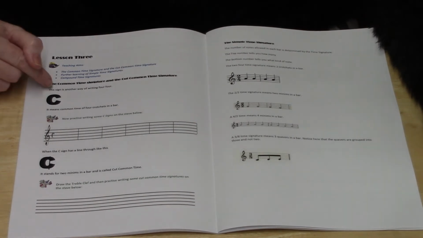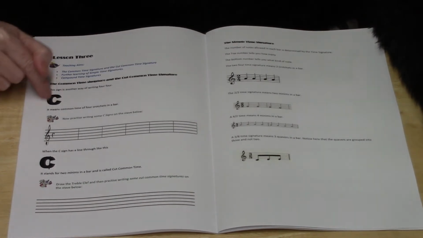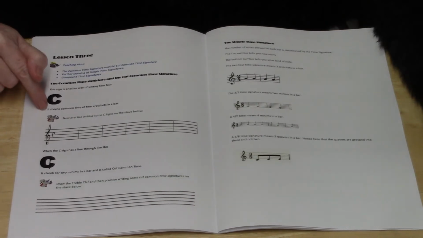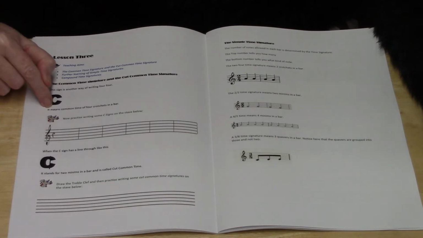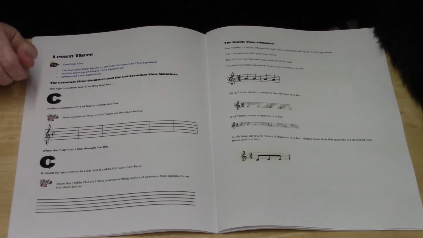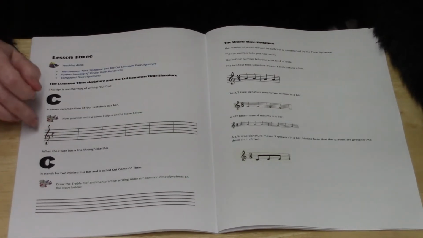So the first thing we're going to see is the common time signature and the cut common time signature. When you get the C like this, it is another way of writing 4/4, and it stands for common time, which is 4 crotchets in a bar. So your first task is to have a practice of writing some of those C signs within this piece of music there.